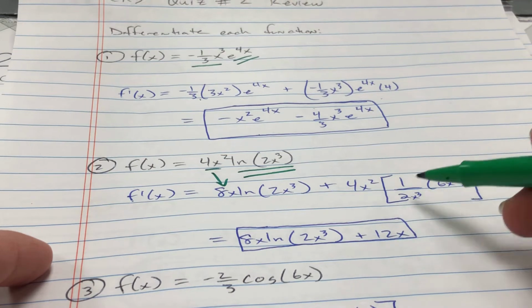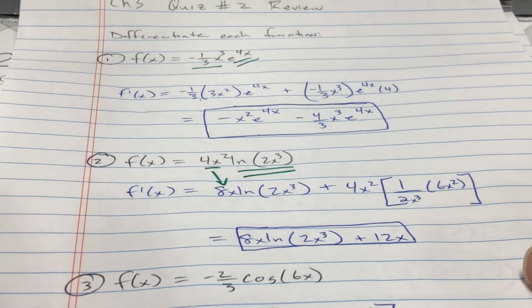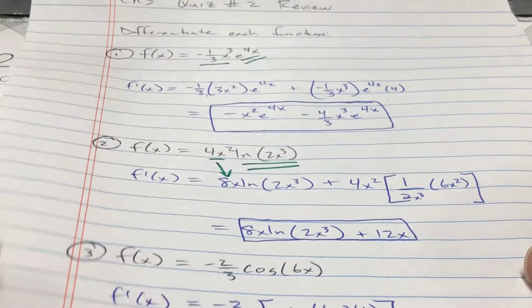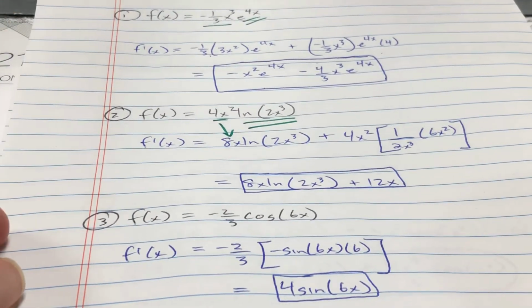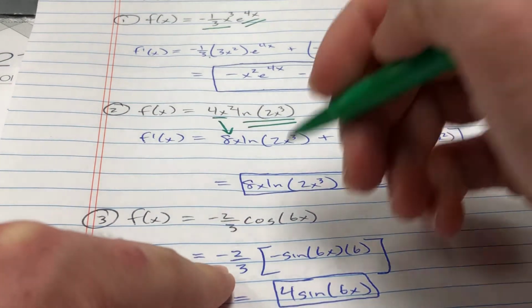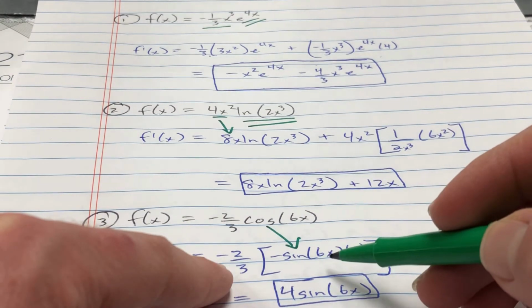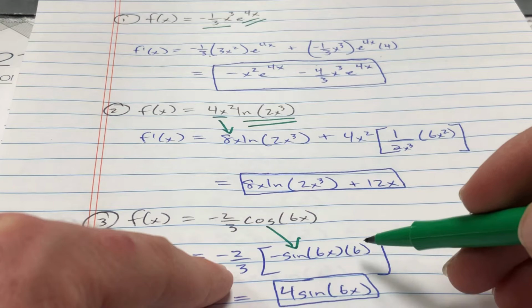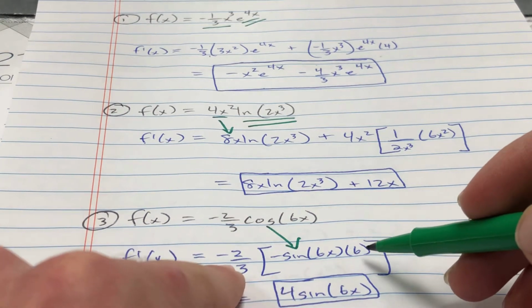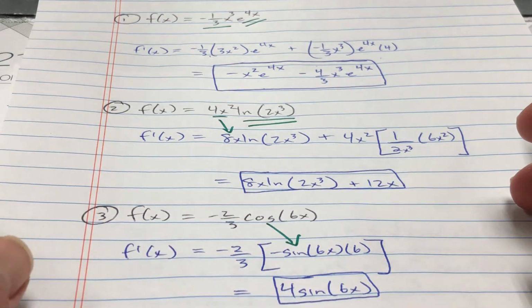This times this divided by 2x to the third is 12x. That's how it's simplified. Please simplify it. Number 3, I really have a negative 2/3 cosine u. So I'm going to take out the negative 2/3. I'm going to take the derivative of cosine, that is negative sine u. Then I take the derivative of this angle, or this u, with respect to x. The derivative of that would be 6. Negative times a negative is a positive. 2/3 of 6 is 4. 4 sine 6x.